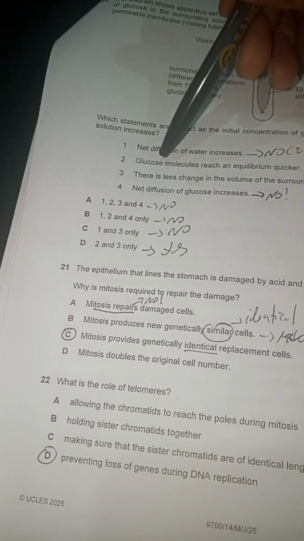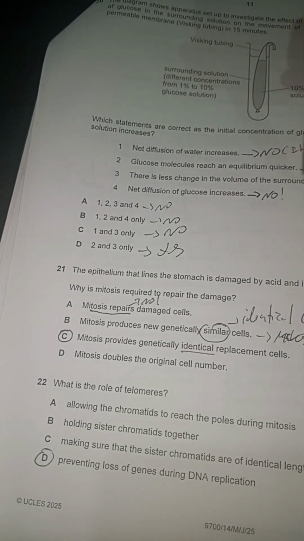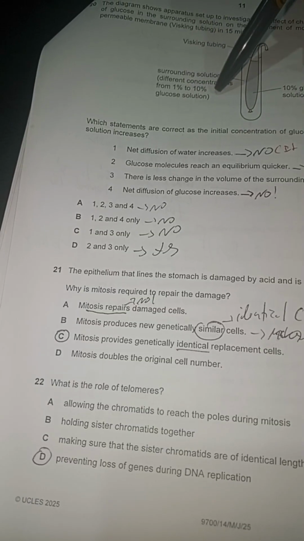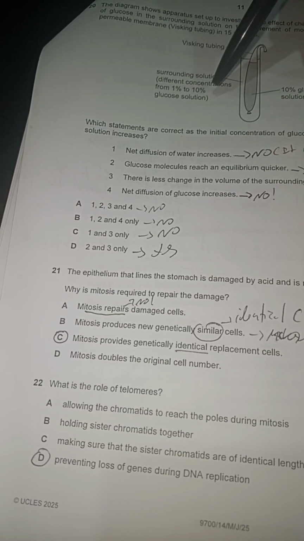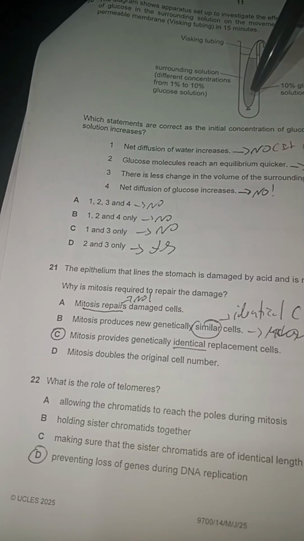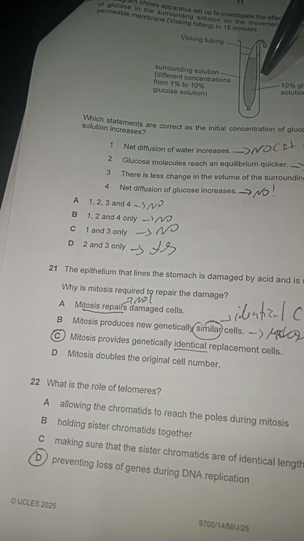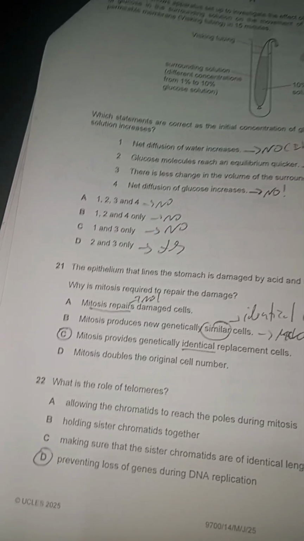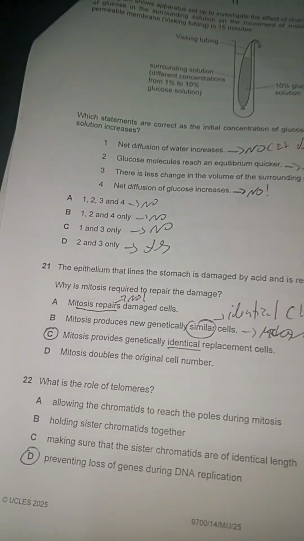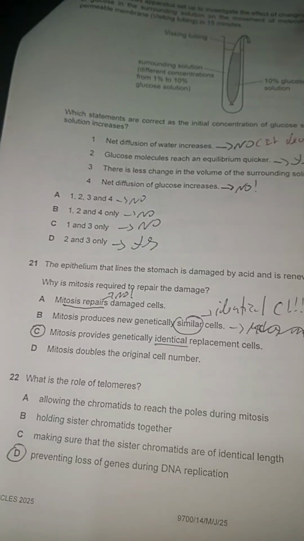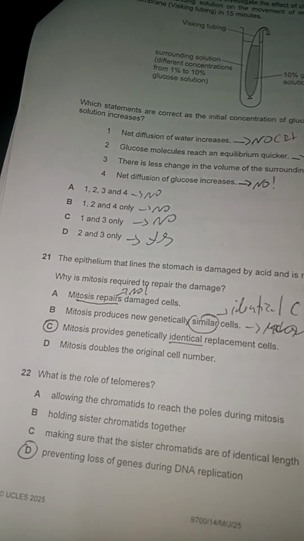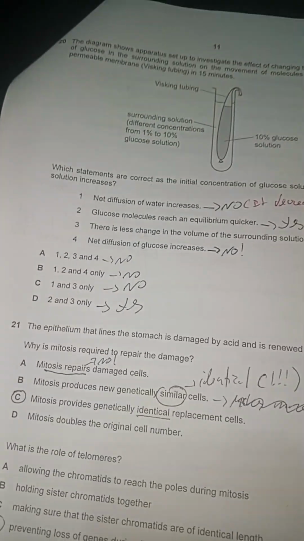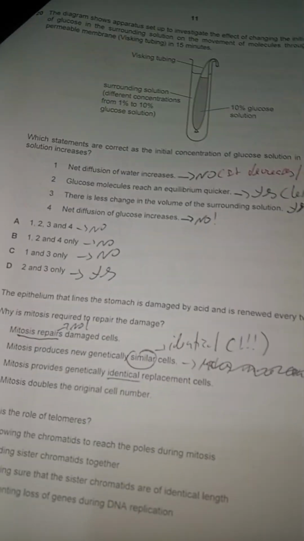So there is less change in the volume of the surrounding solution, right? So that means that as you increase the concentration of the surrounding solution, the amount of solution that gets out of the Visking tubing, or the volume of the solution, will decrease. So that means less change, okay, because that means less gradient, which means less volume will come out of the Visking tubing.